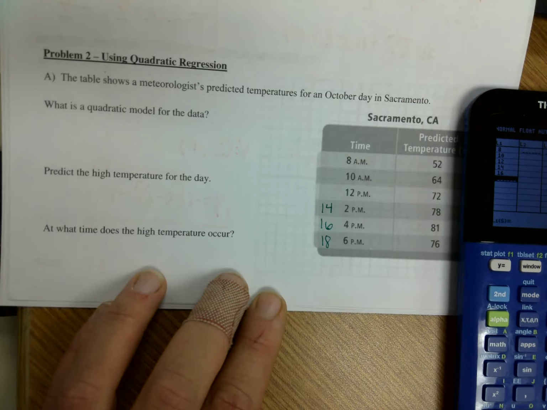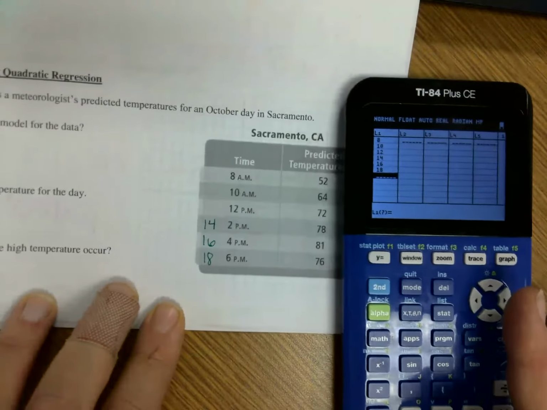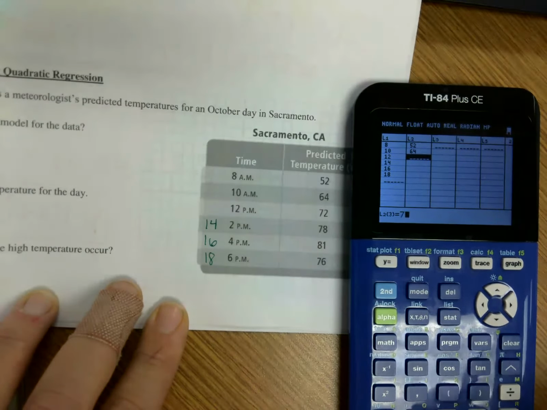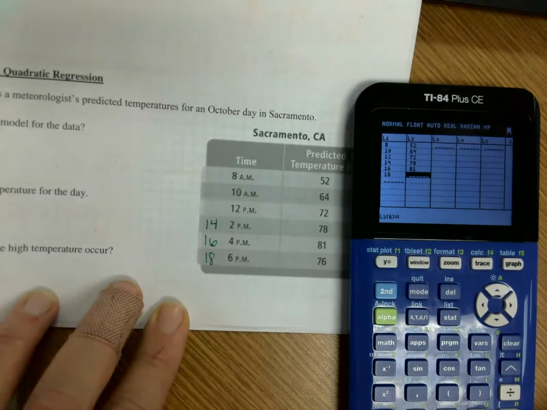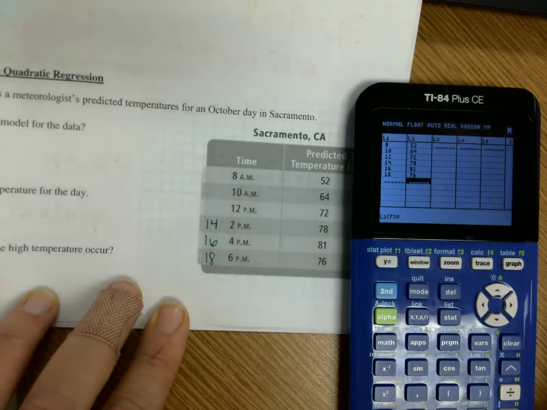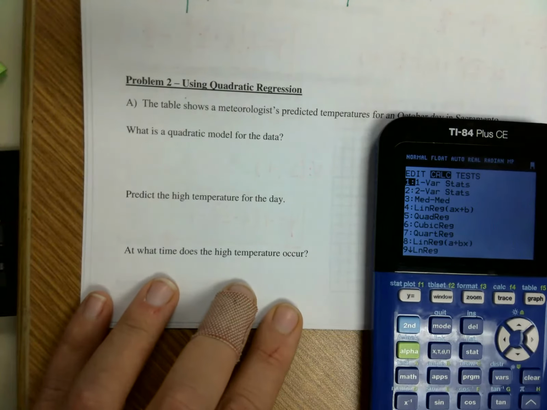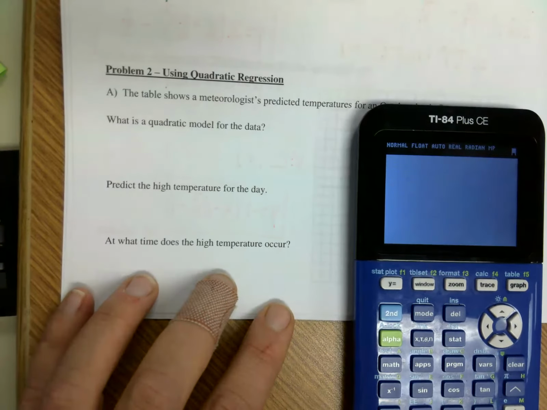Be careful when you're plugging these into your graphing calculator. Oops, sorry, guys. You're over 52, 64. And if I'm going too fast right now, you should pause the video and type in the information on your data set. So now I'm going to go again. Stat. Over to calculate. We want quadratic regression. So that's 5. Keep on pushing enter until you formulate your answer.